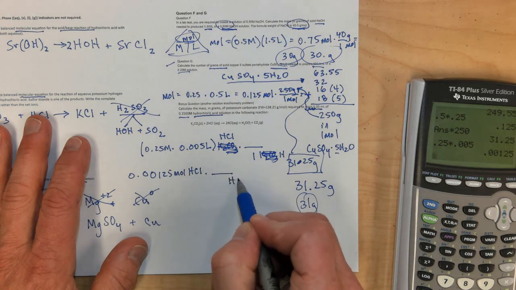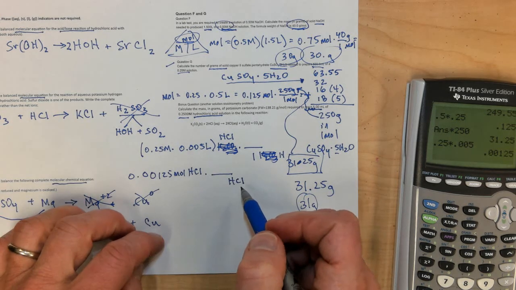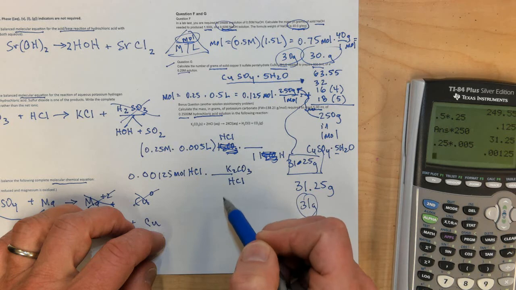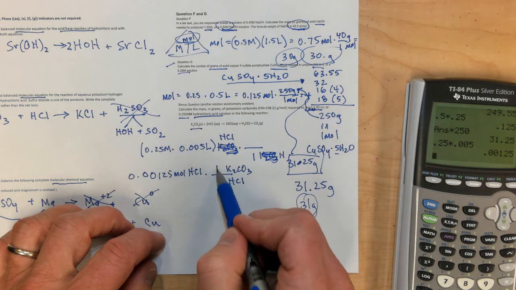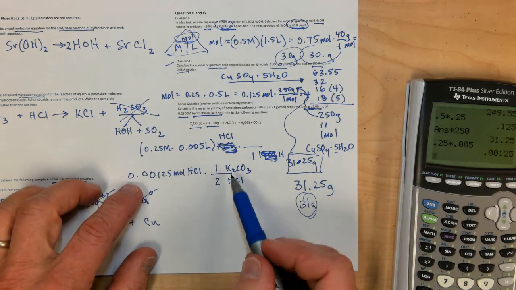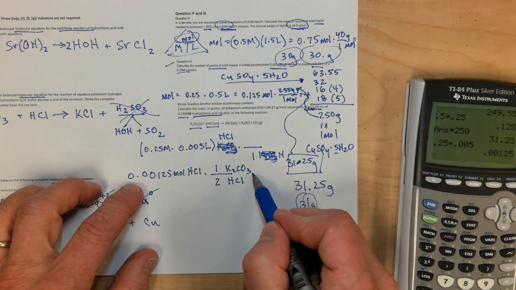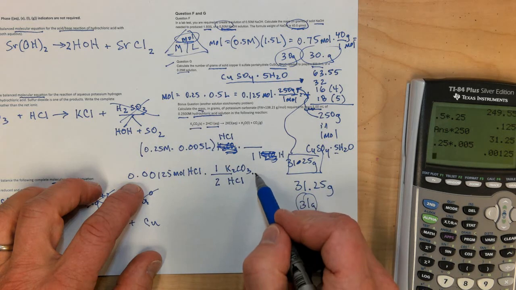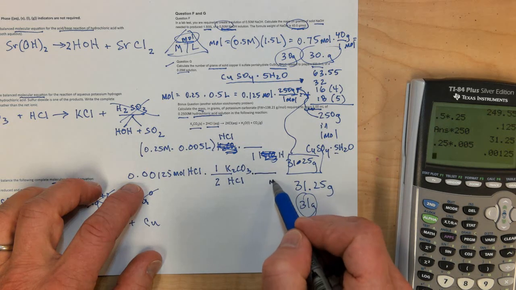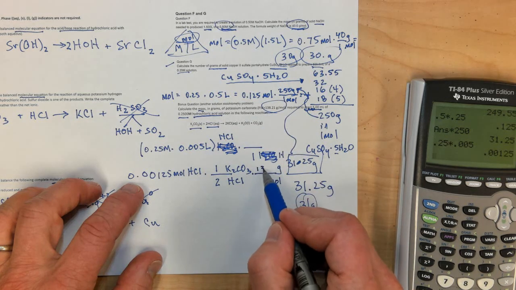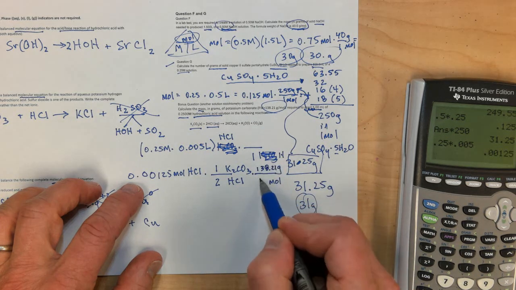Put HCl in a position where it's going to cancel, and then put our potassium carbonate as my new set of units. There's a 1 in front of the potassium carbonate, a 2 in front of the HCl. That gives me my moles of K2CO3. And then it asks what is the mass in grams, so I need to convert this from moles to grams, and it gives me the formula weight of 138.21 right here.